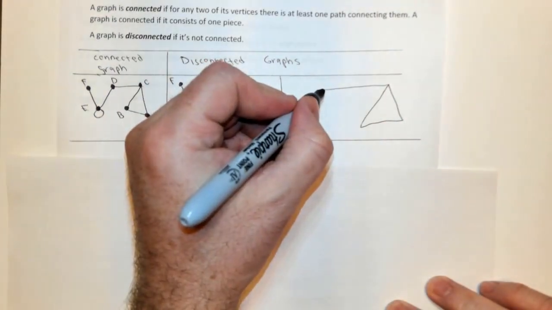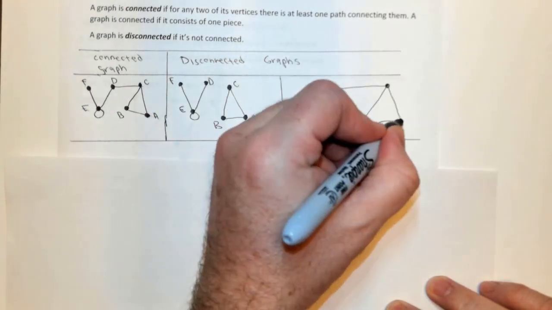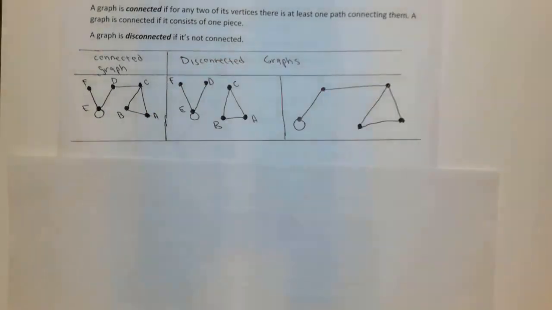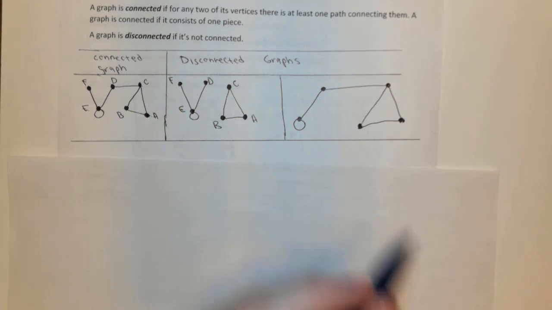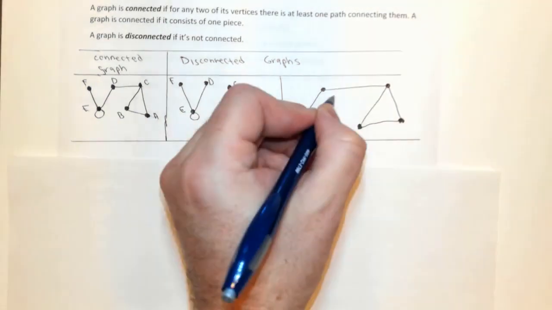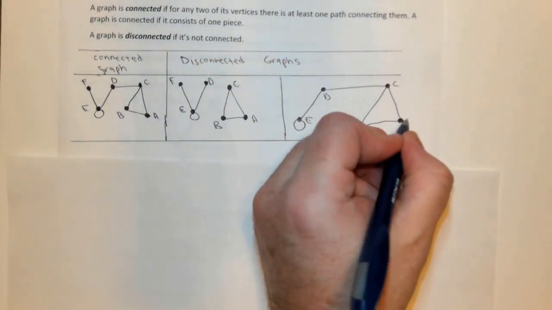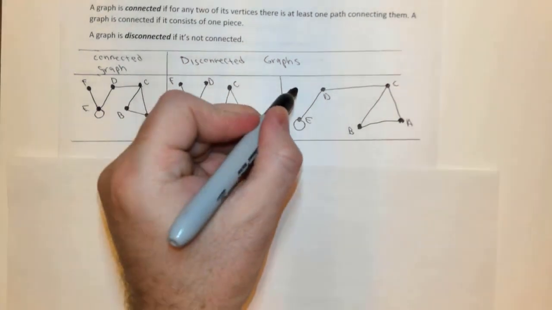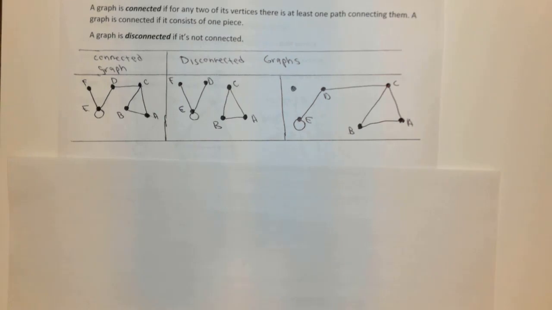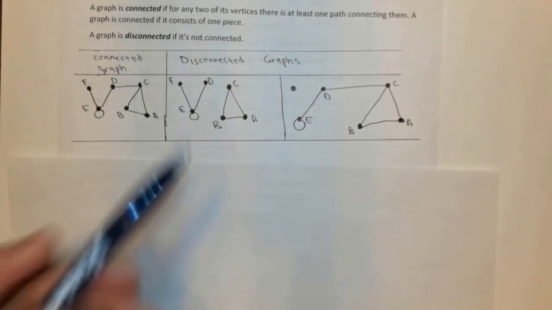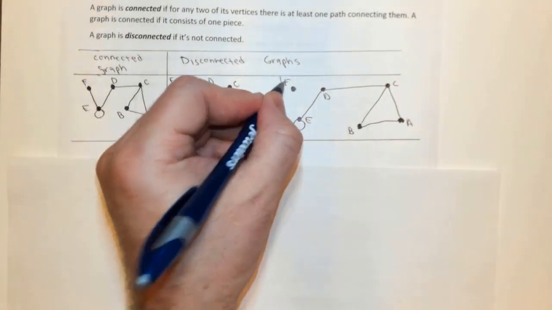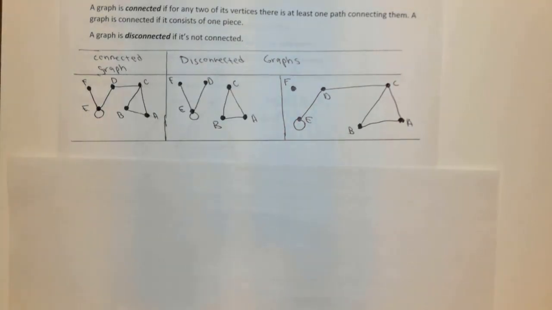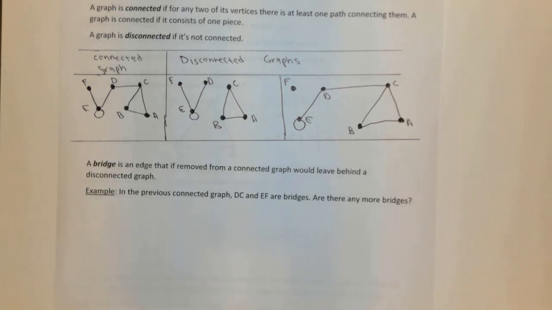Remember, so that is E, D, C, A, B. And then we still had F floating around. So notice I took away EF. Technically, that vertex F is part of the graph. So if I remove EF and you have a vertex floating in space, it's still disconnected.